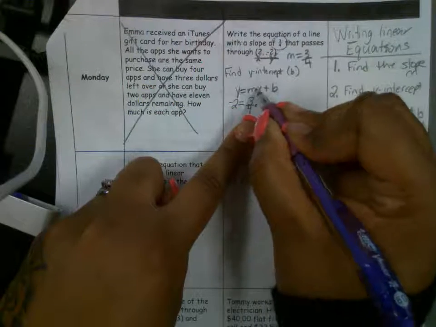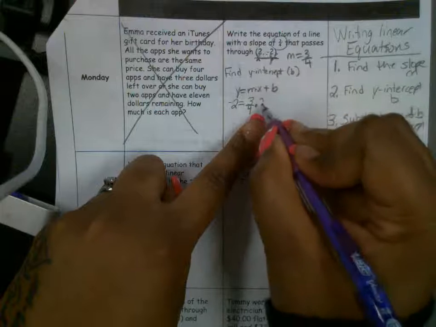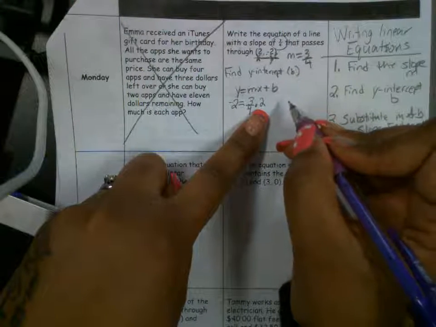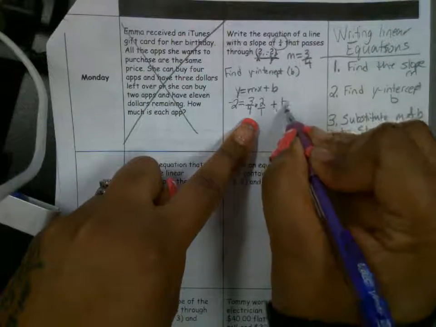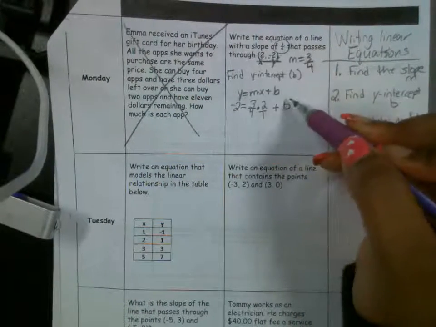Times, this is multiplication here. Which one of these values is x? 2. So we're going to write it as a fraction. How do you write 2 as a fraction? 2/1. And then we have plus b. Okay. So all I did was substitute the information that they gave me so that I can find a value for b.